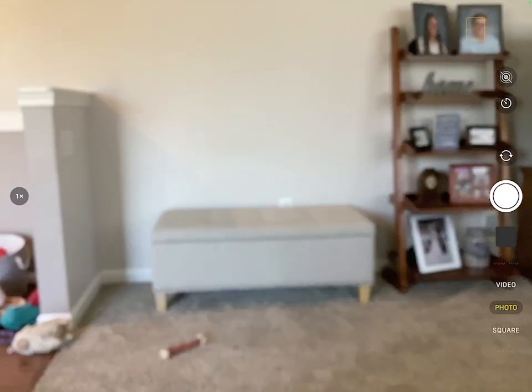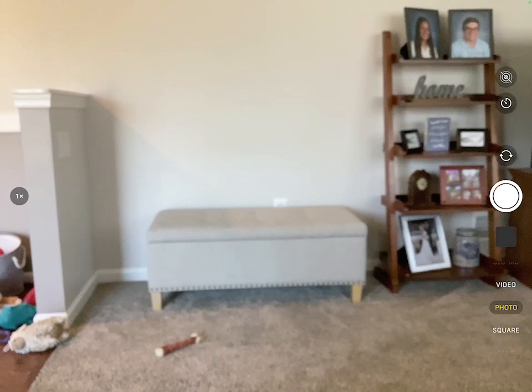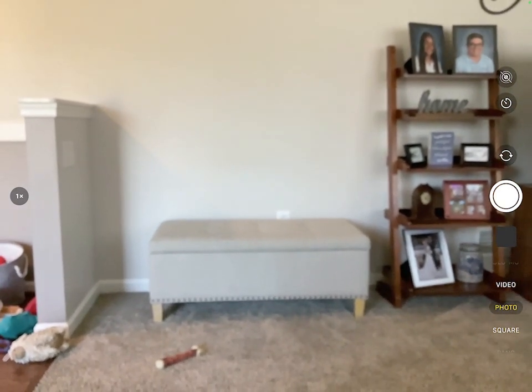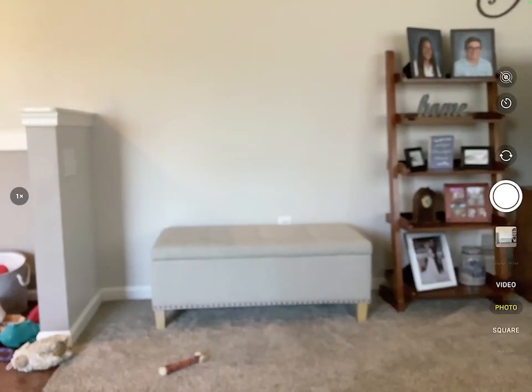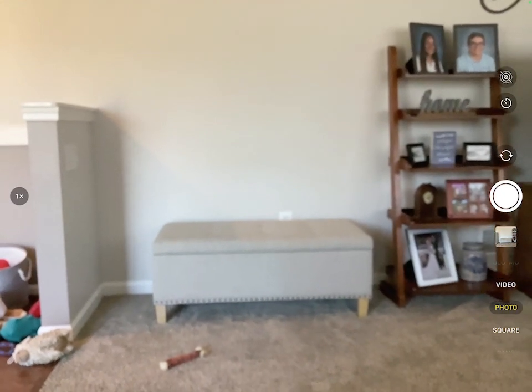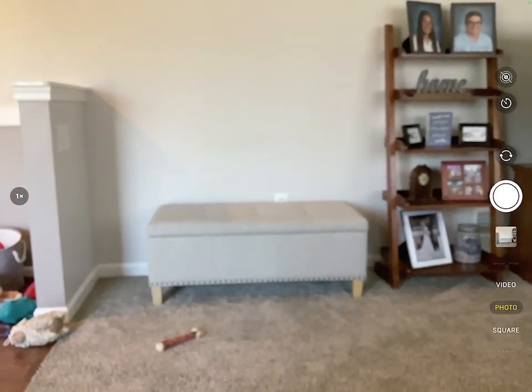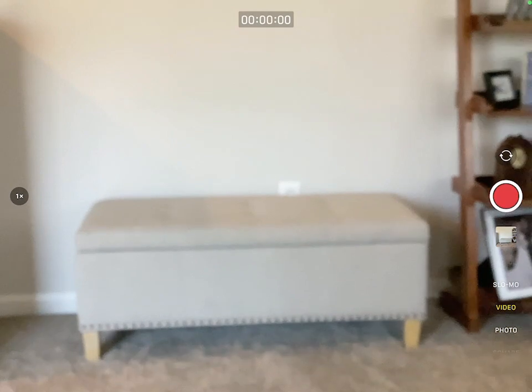And you see the big old circle right there? That's going to actually be where I can take a picture. So I can push that and it snaps a picture. Now, I have other options below that circle where I can go ahead and make a video.